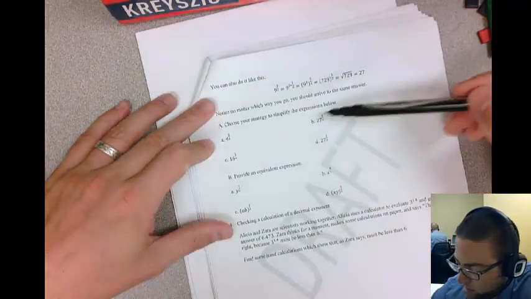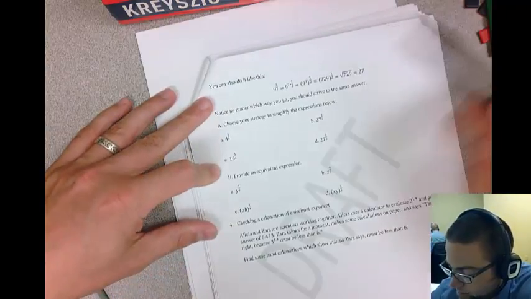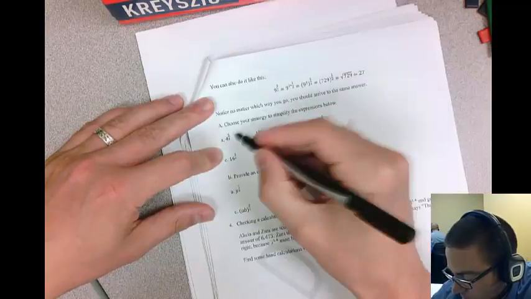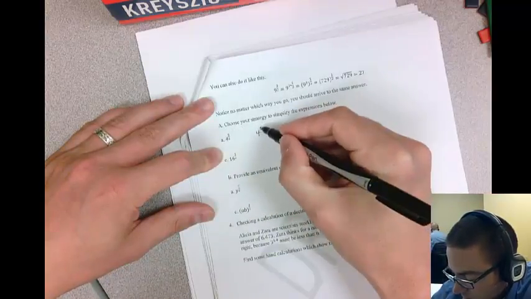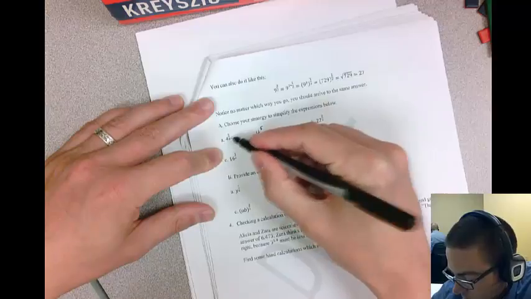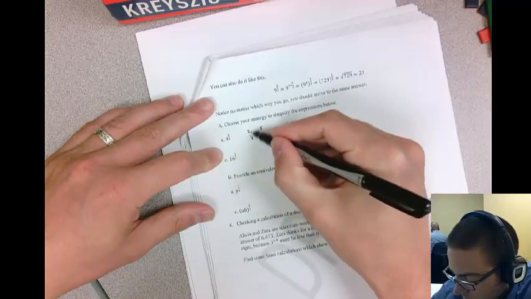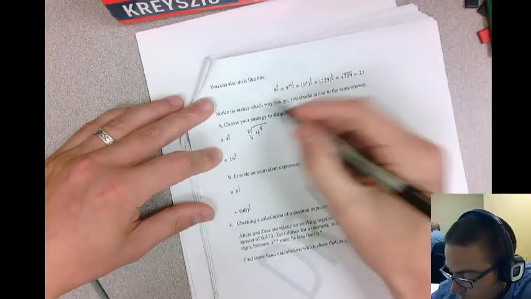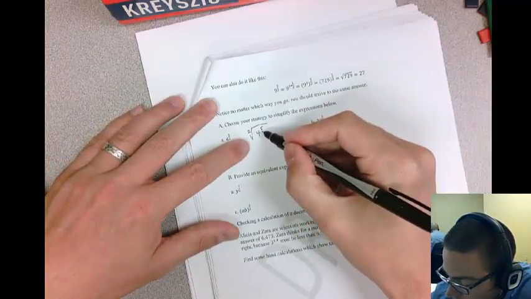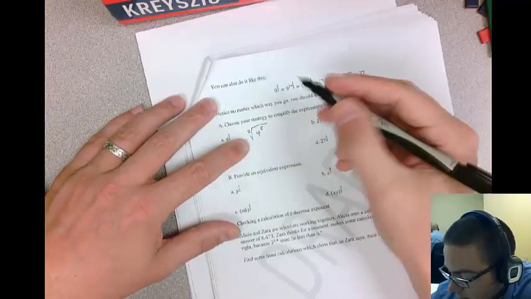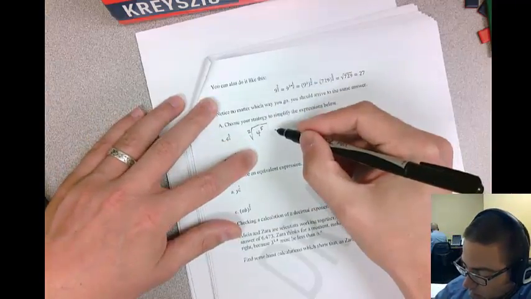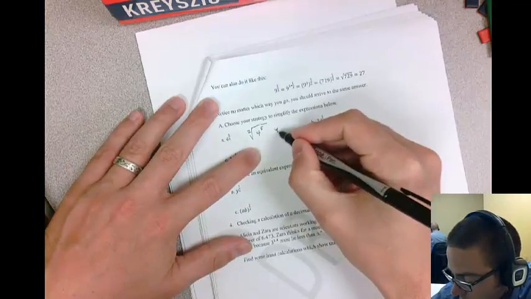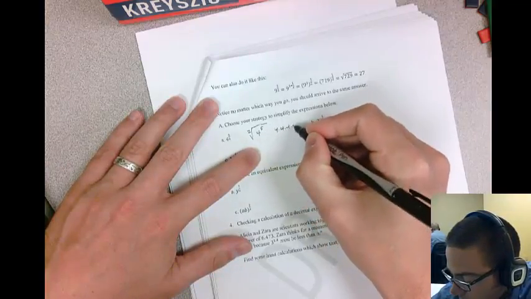So go ahead and simplify these expressions. Go back to that definition that the top part is the power, and the bottom part is the index on the radical. So this is just the square root. So you could do 4 to the 5th power, which is the same as 4 times 4 times 4, 5 times.